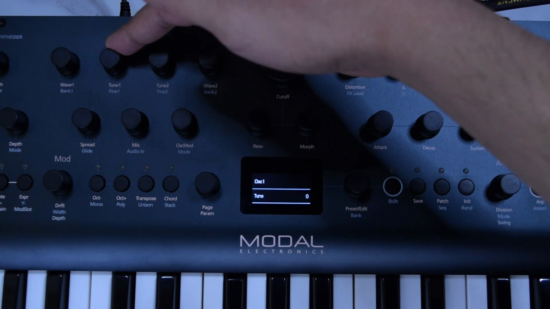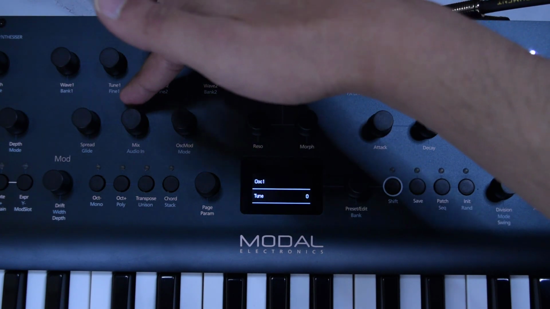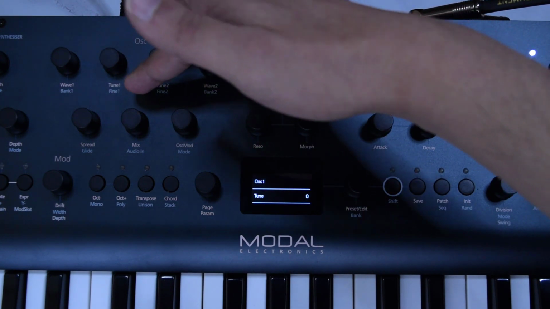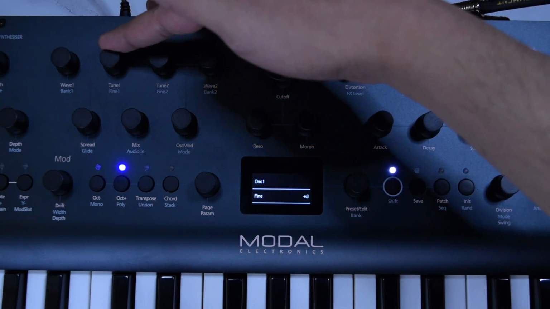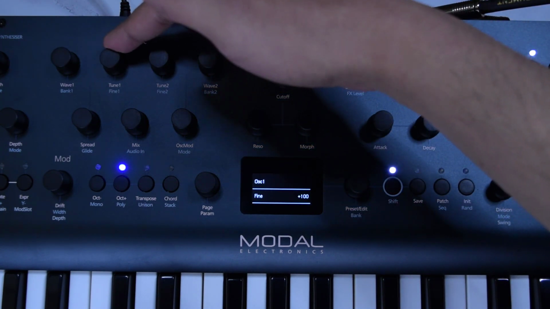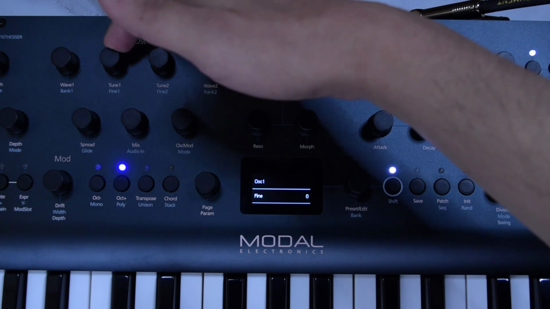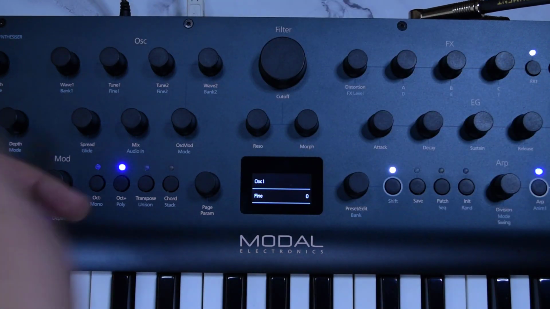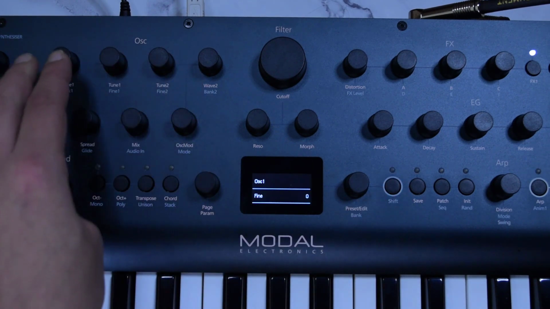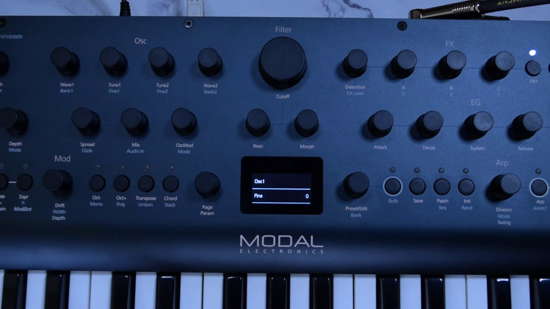Pretty understandable. Now then below it says define, and everything below is in this blue-gray color. It means that it's a shift function. So on this one we are going to be changing the values in cents. Right? So we can detune just a little bit. So that's pretty much the oscillators, the controls at the top for the oscillators.